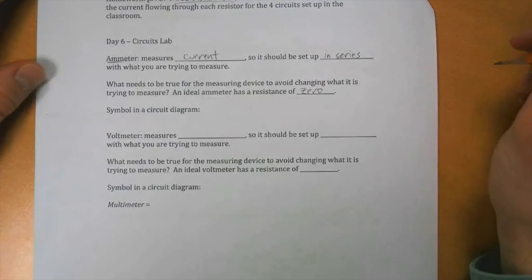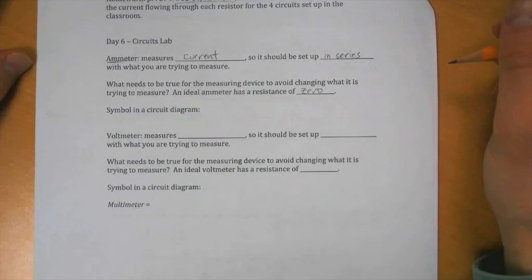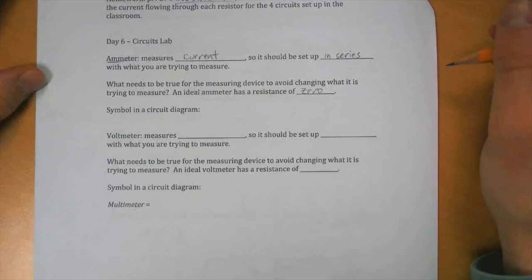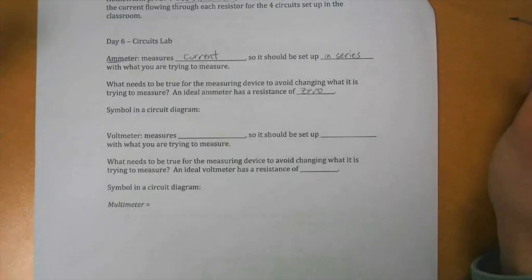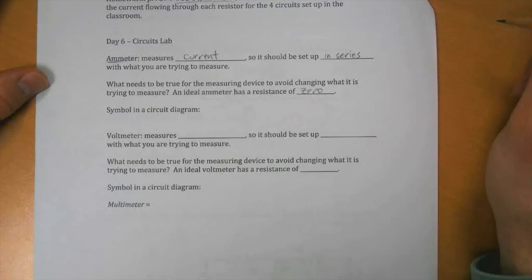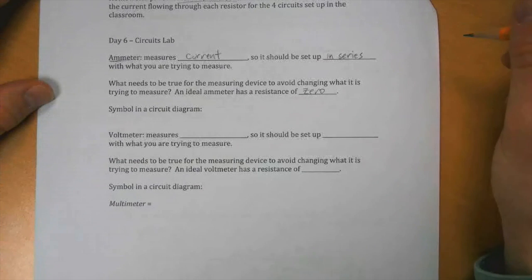In reality, of course, even wires have resistance, so ammeters never have 0 resistance, but in practice they work effectively if the resistance of the ammeter is low compared with the other circuit elements. Or it can work just fine if the resistance of the ammeter is known. If you know what the resistance is, then you can account for that when you're dealing with your circuit.